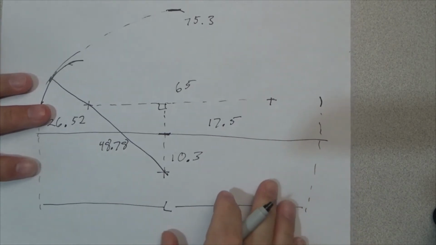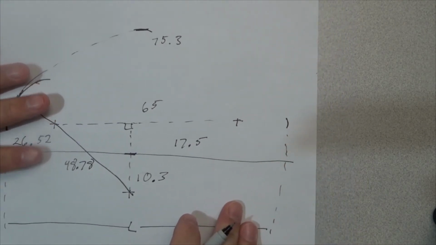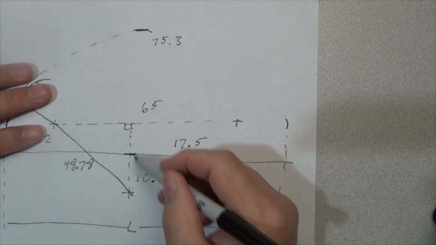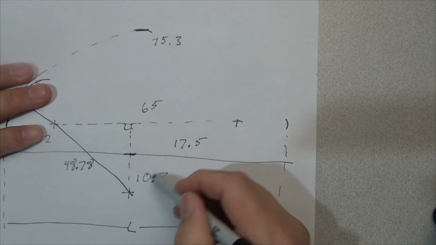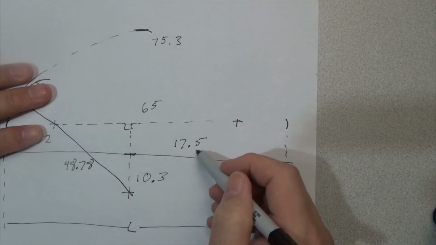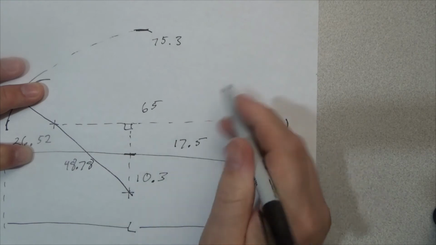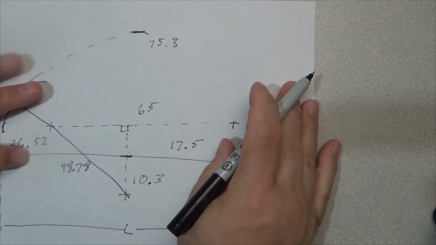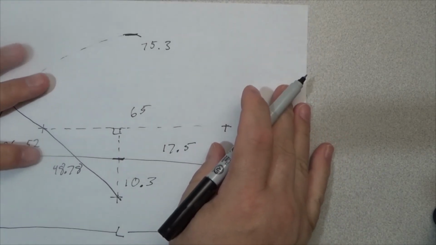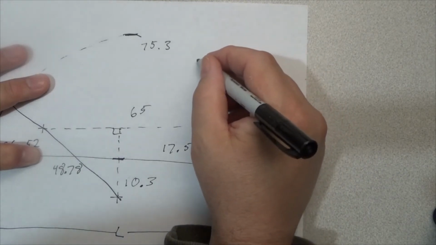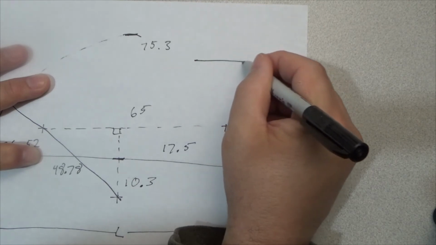Okay, so now what I have, I'll write another triangle right over here. I'll neaten this up a little bit. So this distance from here to here is going to be 27.8, and this distance right here to here is 48.78. So I'll write that as a new triangle up here just to kind of show it as neat as possible.